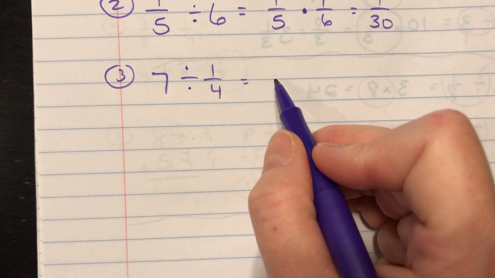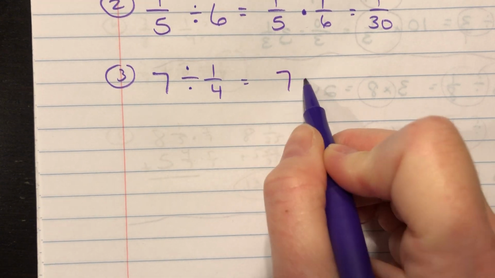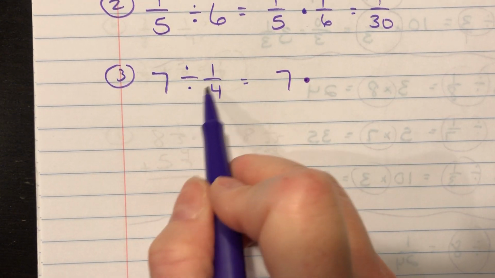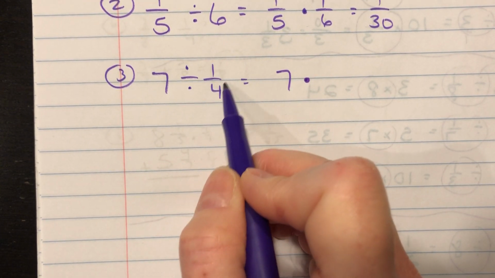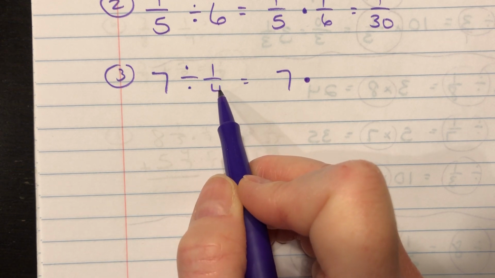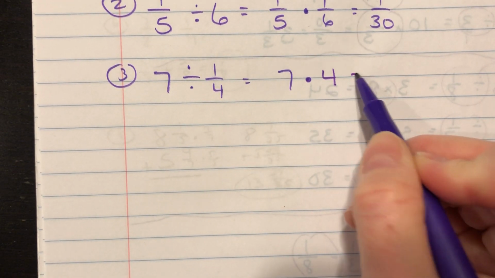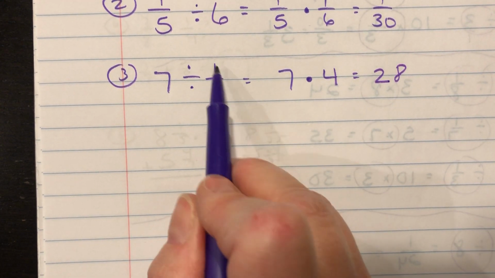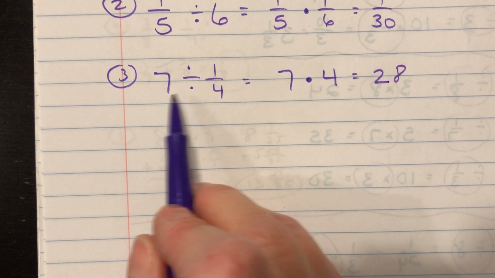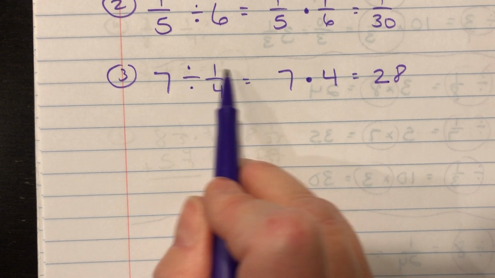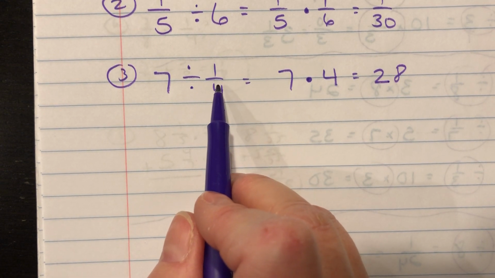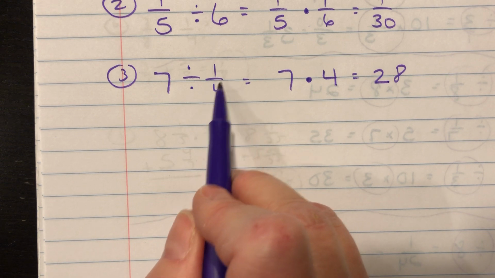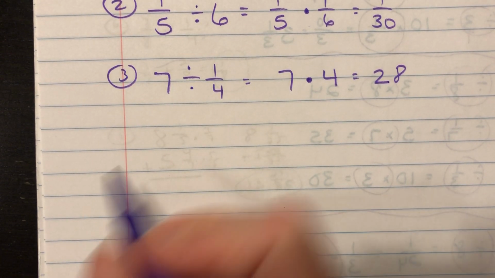7 divided by 1/4 is the same thing as 7 times the reciprocal of 1/4. The reciprocal of 1/4 would be 4 over 1, right? And 4 over 1 is equal to 4. So the answer would be 28. And think about it, I'm asking you how many 1/4s there are in 7. Well, there's 4 in 1, right? There's 4 1/4s in 1. So there would be 4 times 7 in 7.